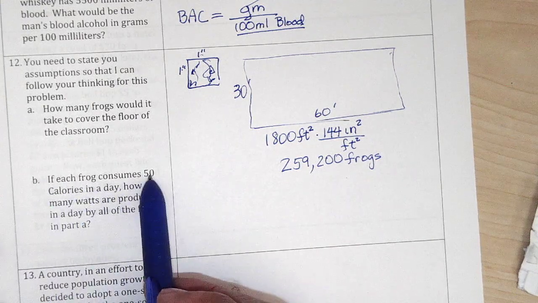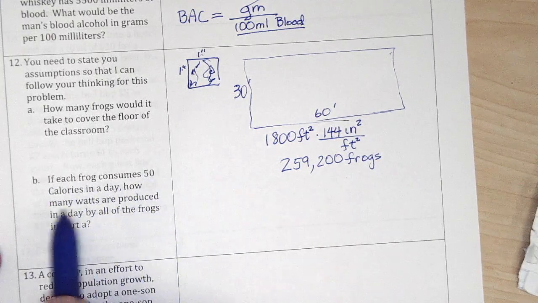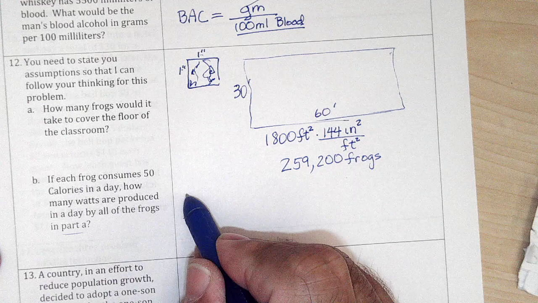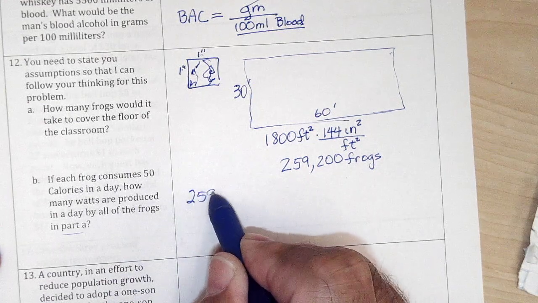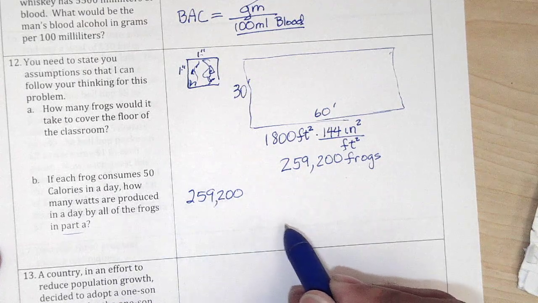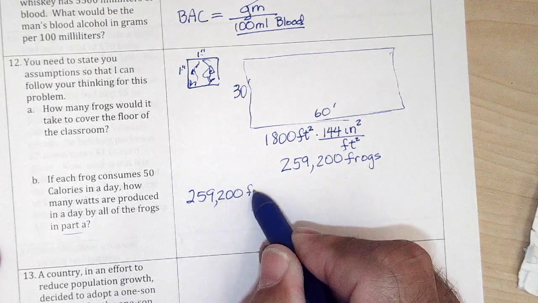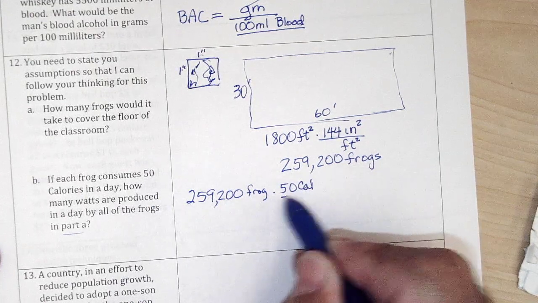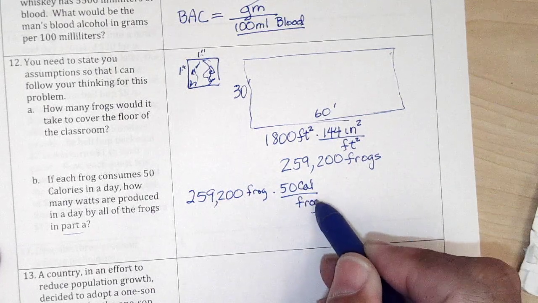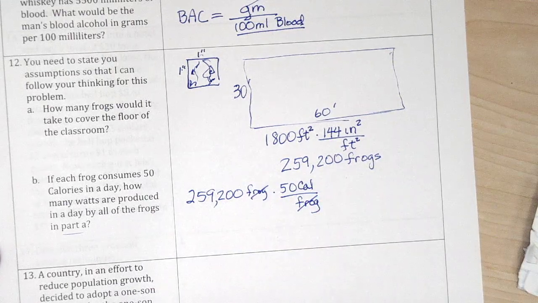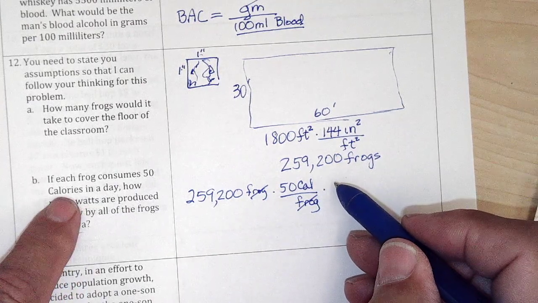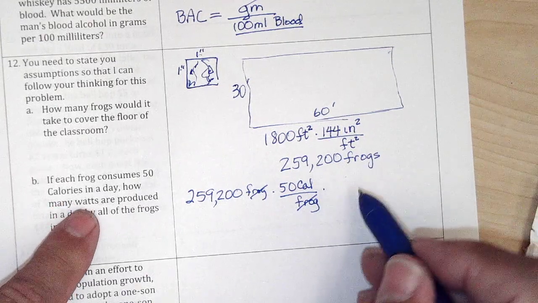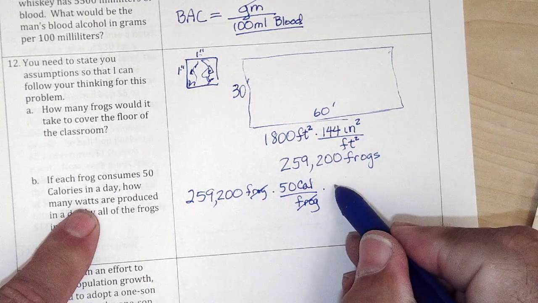If each frog consumes 50 calories a day, how many watts are produced in a day by all the frogs? So 259,200 frogs times 50 calories per frog times, see, this is a capital calorie, so I have to get watts, so it's joules, so I have to go there.